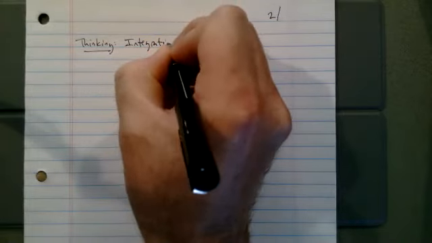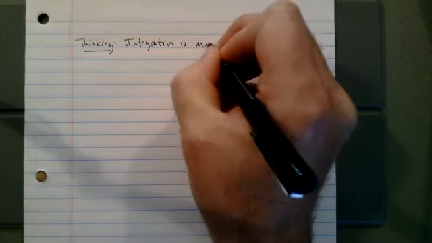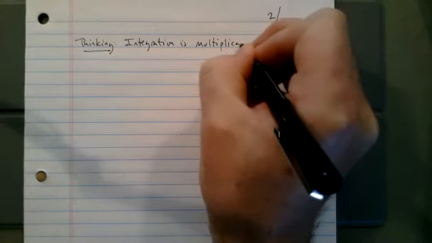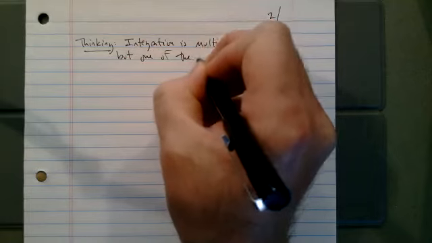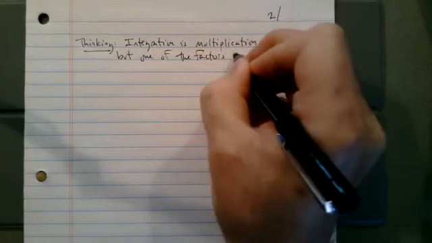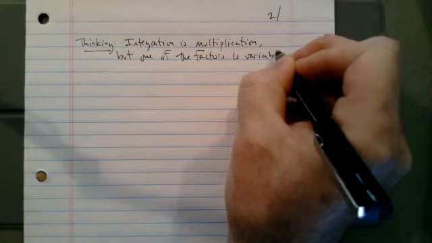So the thinking is that integration is multiplication, but one of the factors is variable. Anytime you can calculate something with multiplication, you can calculate it with integration.